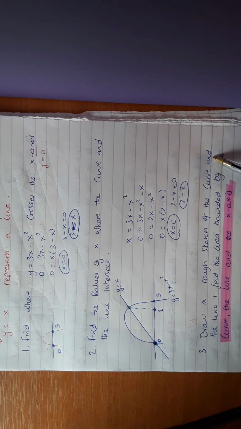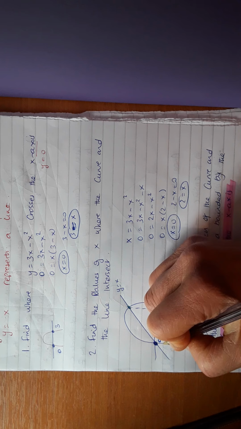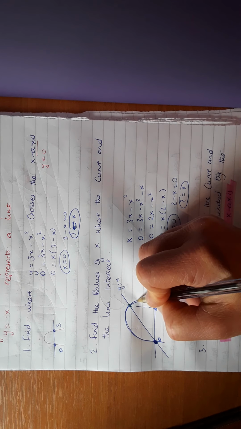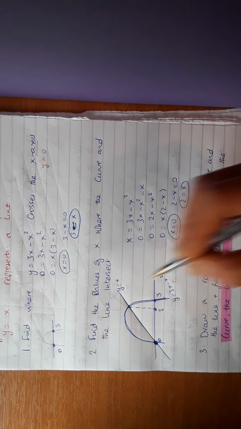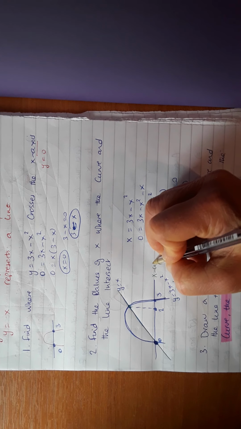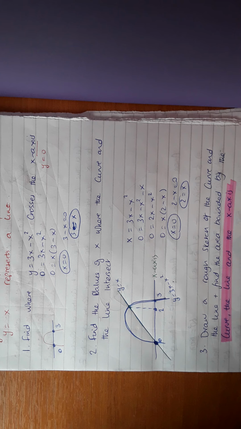Now, draw a rough sketch, so I have that done now, right? And draw a rough sketch of the curve and the line and find the area bounded by the curve, which is this guy here, right? The line, which is this guy here, and the x-axis, which is this guy here. So you're looking for the area that incorporates all three of them.